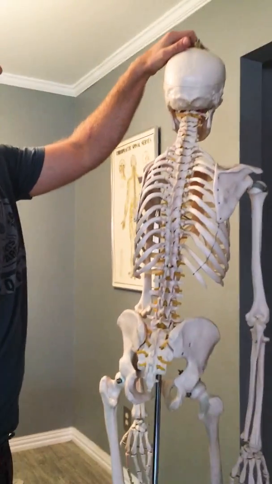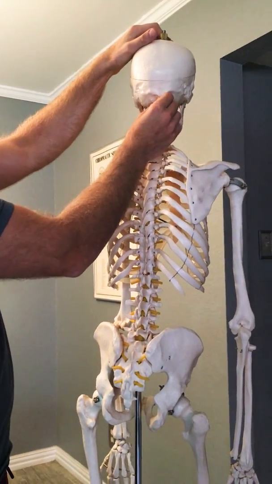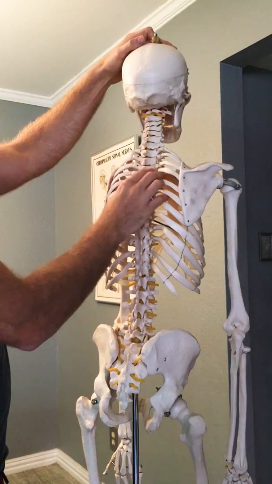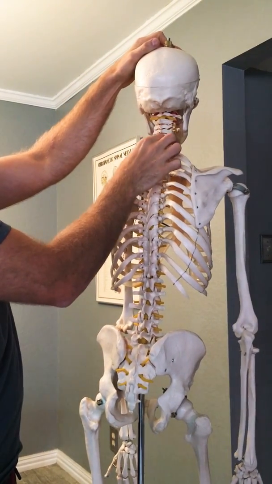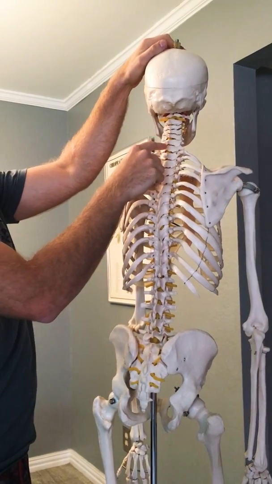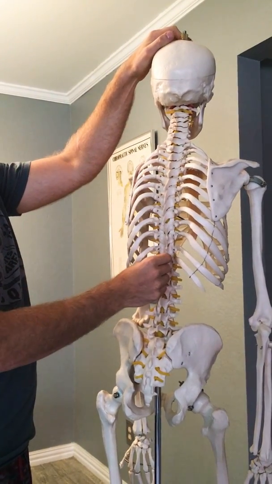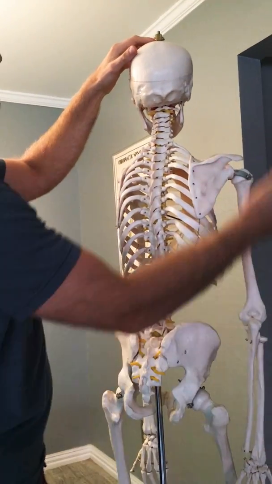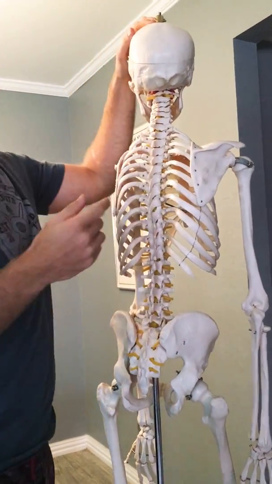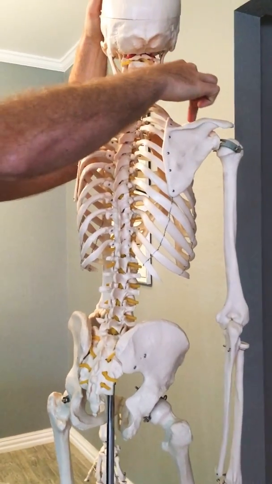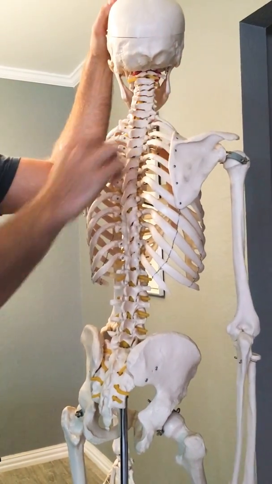The origin of the trapezius is the EOP. It goes all the way across the superior nuchal line, attaches to the nuchal ligament in the posterior cervical spine, and attaches to the spinous process of C7 all the way down to T12. The insertion is the clavicle, the acromion process, and the spine of scap. So it attaches or inserts at all three of these.